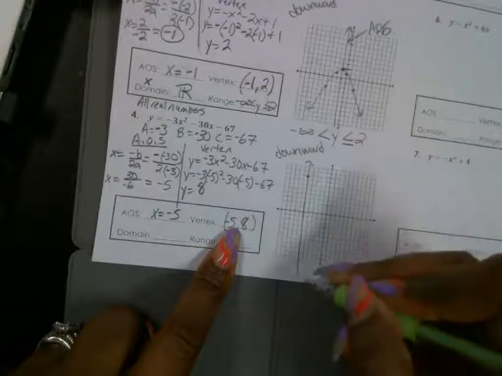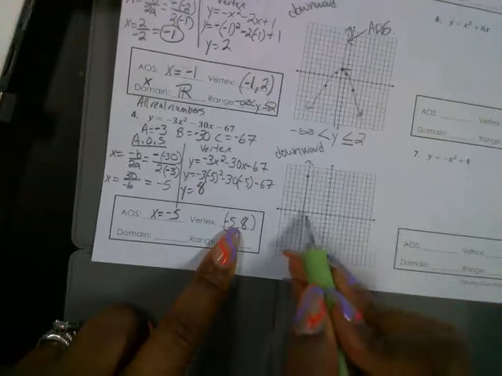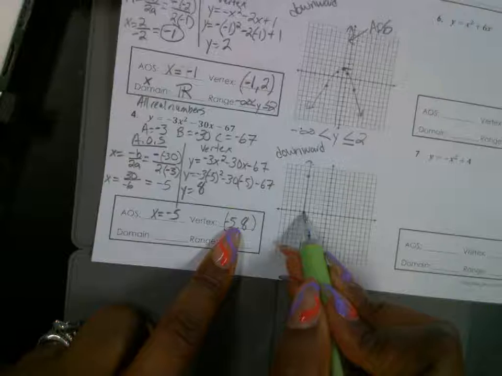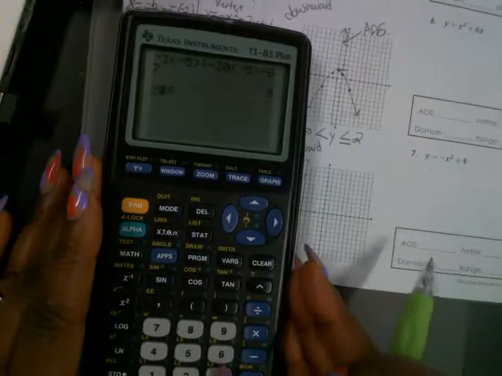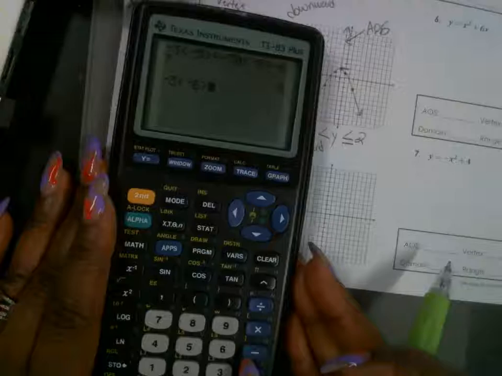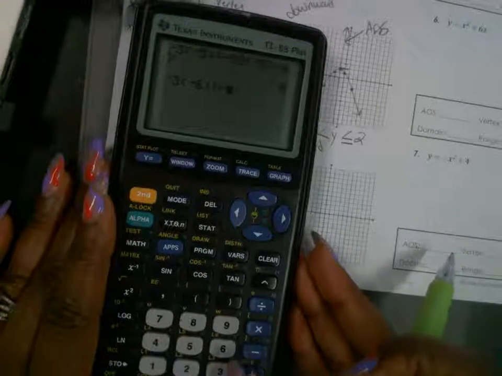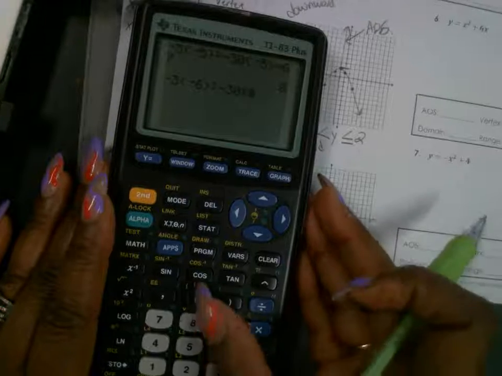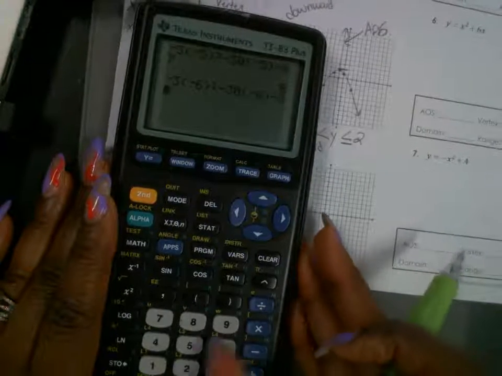All right, that way we know it's going to be symmetrical. So we can do this side. This is -5, so let's do -6. Let's plug in -6. So we have -3 times -6 squared, minus 30 times -6, minus 67.